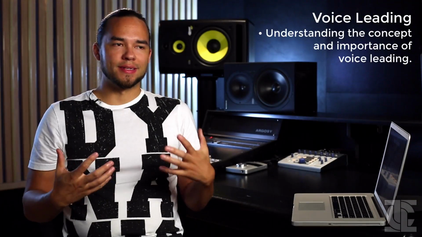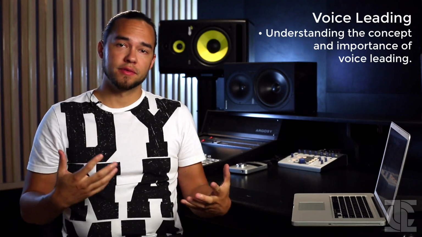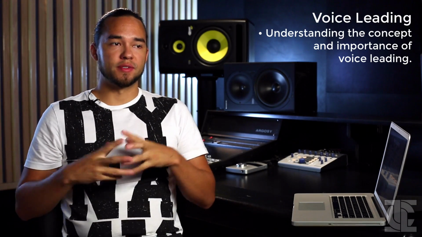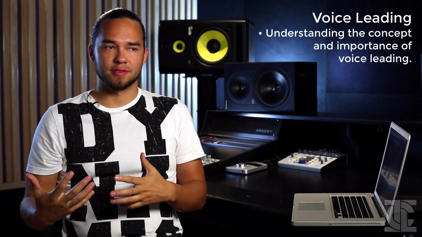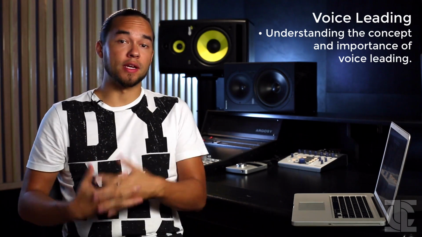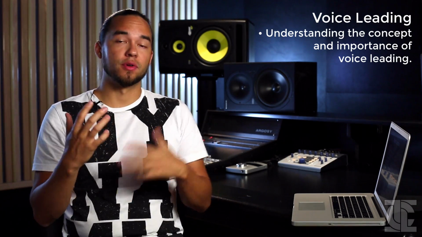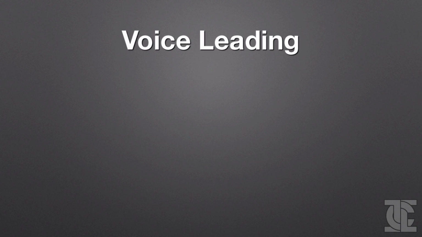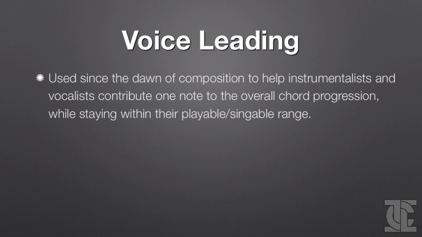Voice leading is something that's important to understand for a number of different reasons. It's something that helps us a lot in contemporary compositions, but it's important to know where it came from so that we can understand why it's important that we use it today. Used since the dawn of composition to help instrumentalists and vocalists contribute one note to an overall chord progression, voice leading helps people in a choir or an orchestra stay in their own playable and singable range.